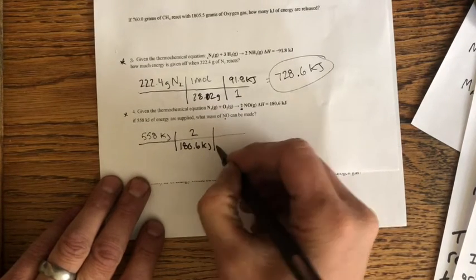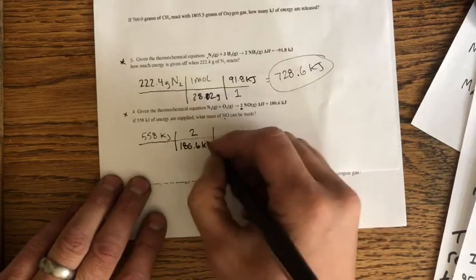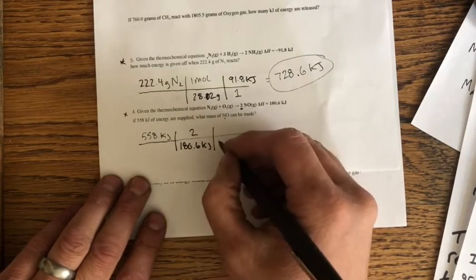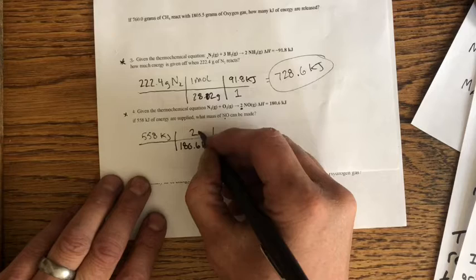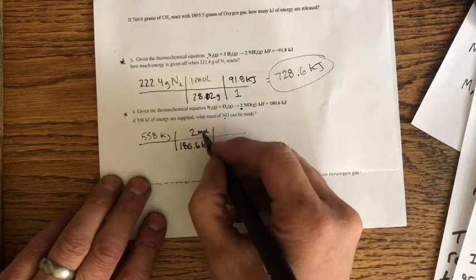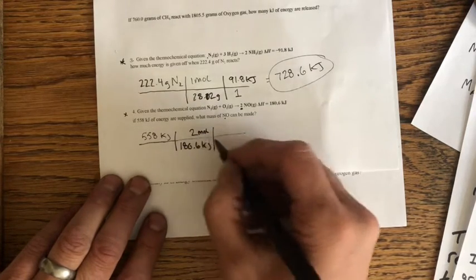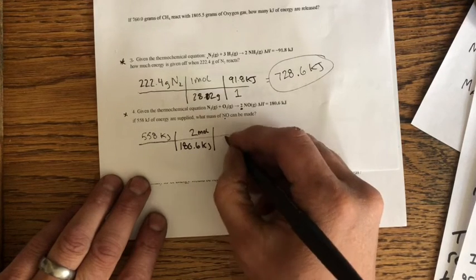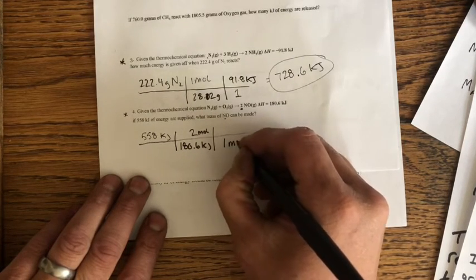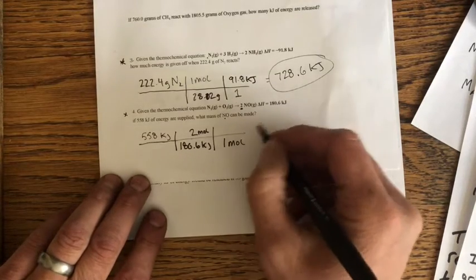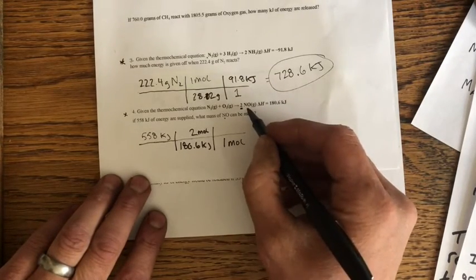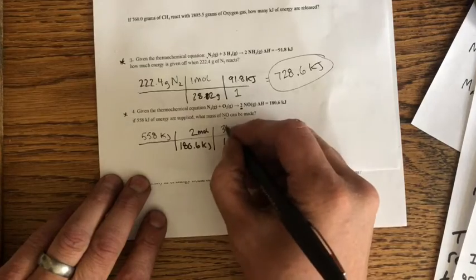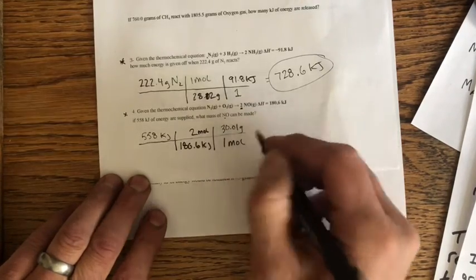Okay, and then we're going to convert everything into grams, because remember that this is a mole unit right here. Sometimes we don't put the mole there, but we just need to convert this number of moles into grams. So we are going to do the conversion here. 1 mole of nitrogen monoxide, 1 nitrogen and 1 oxygen, that's 30.01 grams per mole.